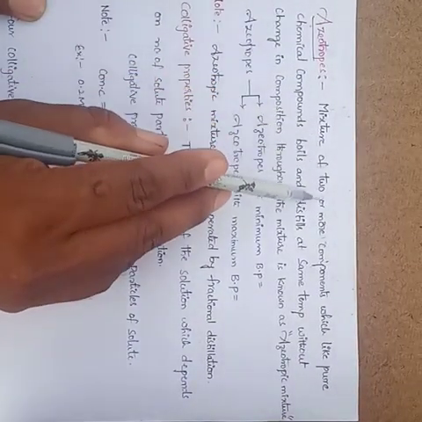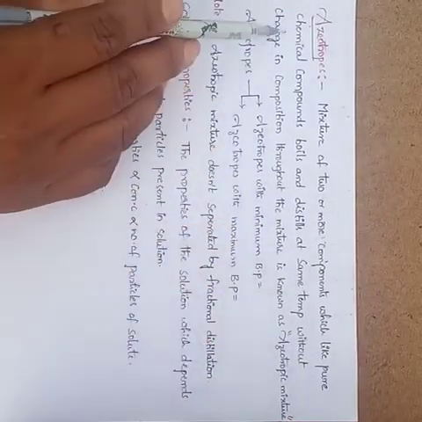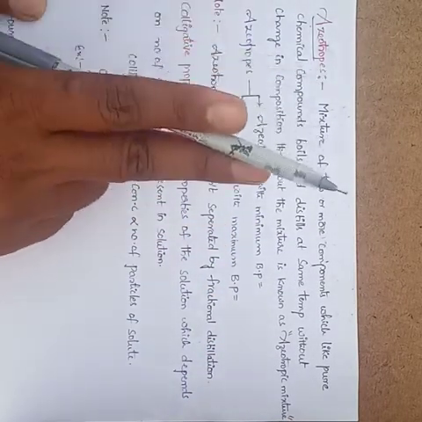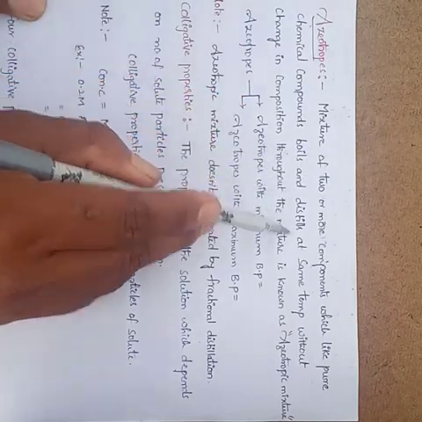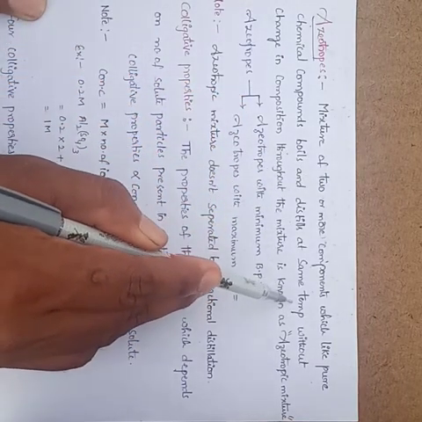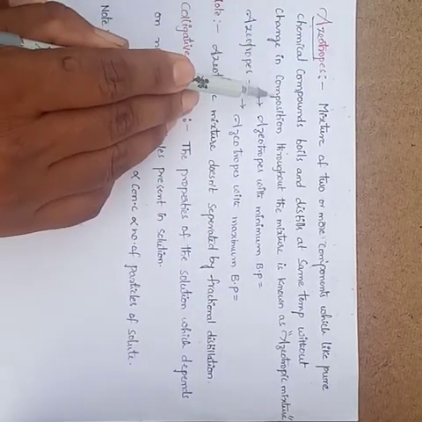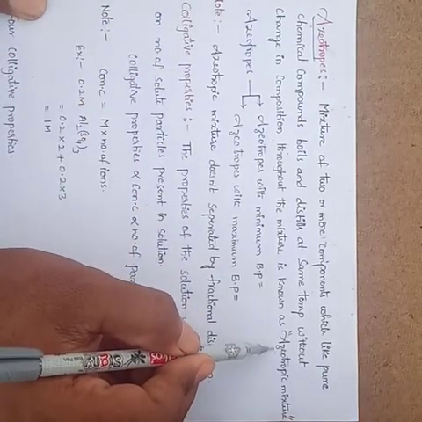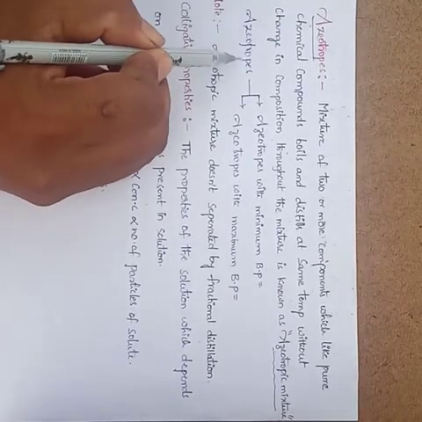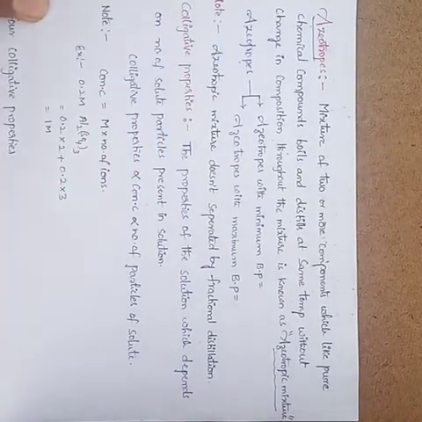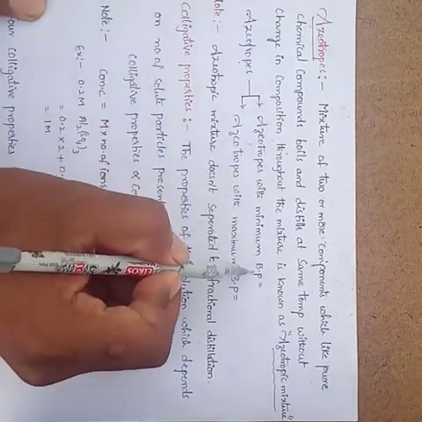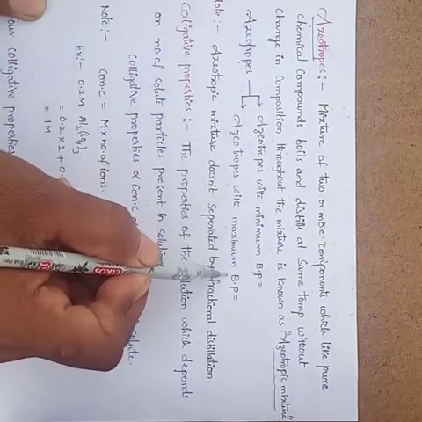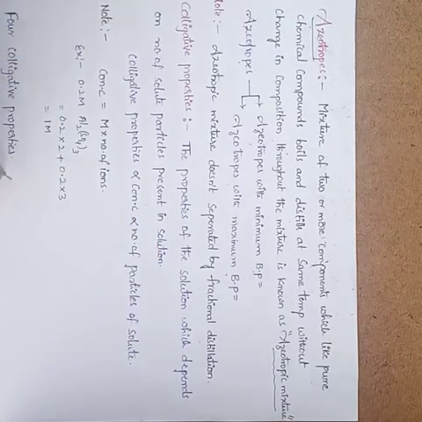So mixtures of two or more components which, like pure chemical compounds, boil and distill at the same temperature, with no change in the composition of the mixture at that temperature, are known as azeotropic mixtures. These azeotropic mixtures are of two types: azeotropes with a minimum boiling point and azeotropes with a maximum boiling point. Already we discussed this in positive and negative deviated solutions.